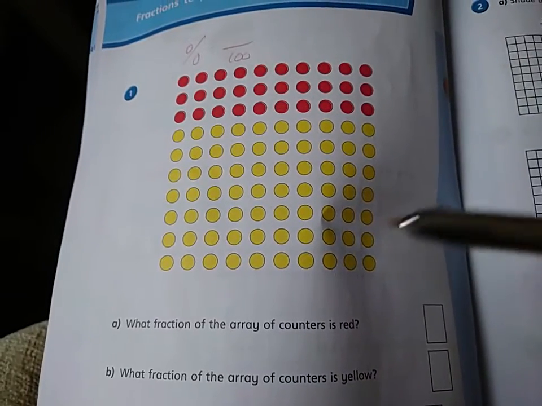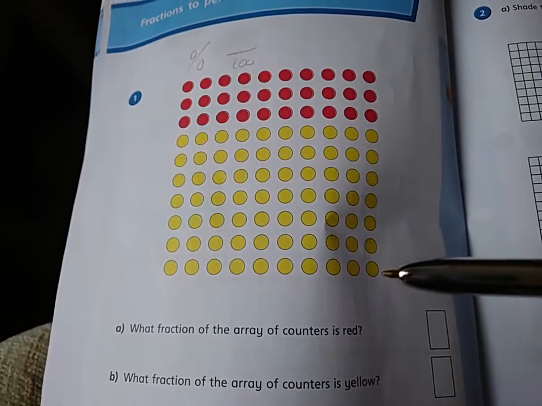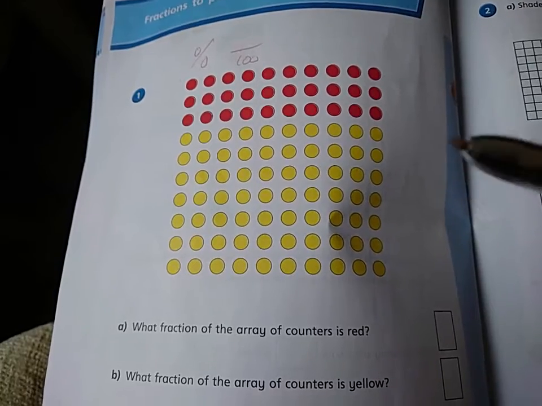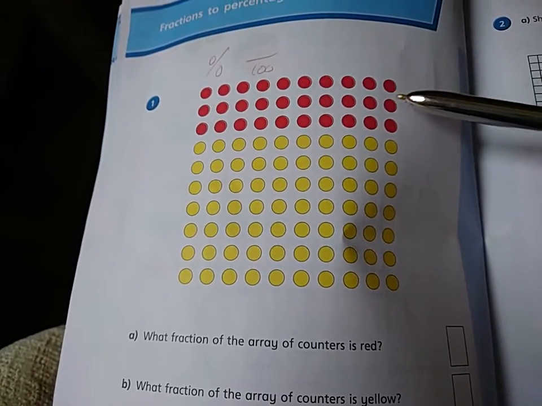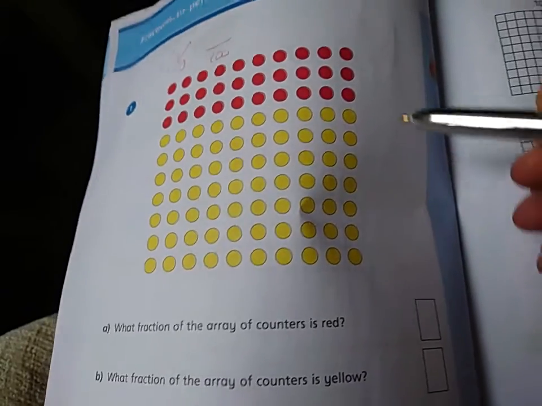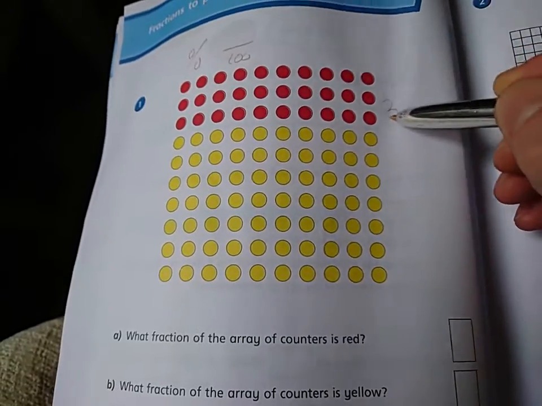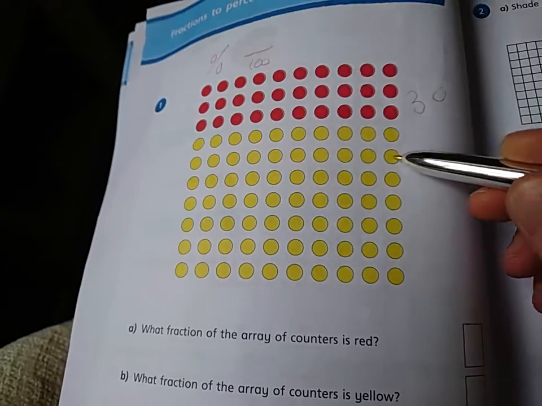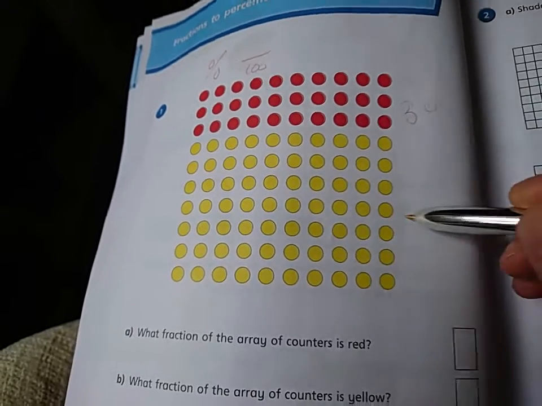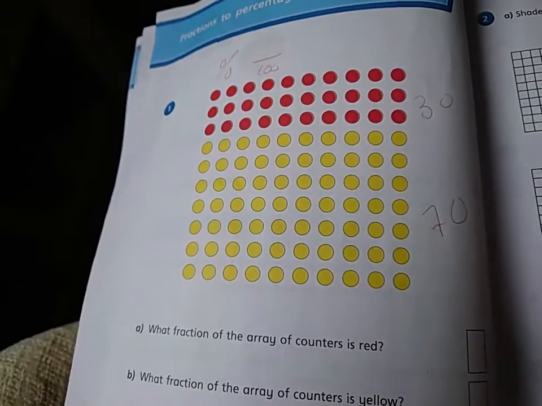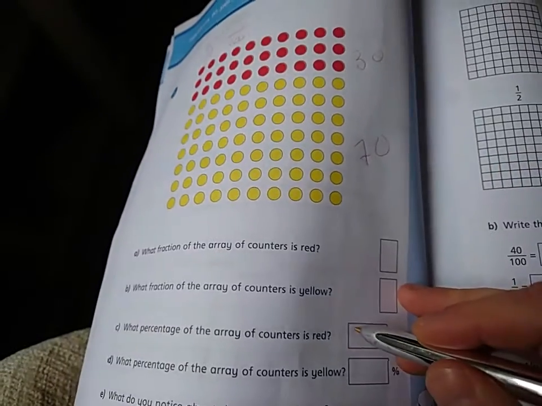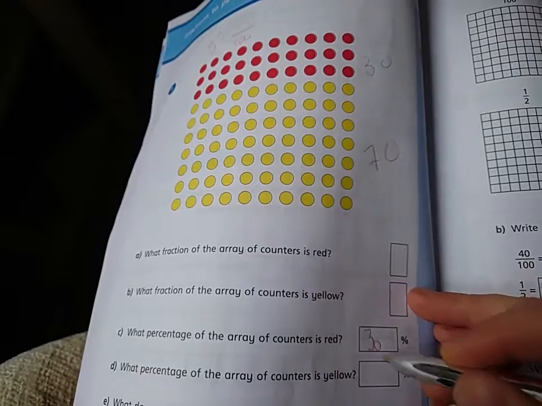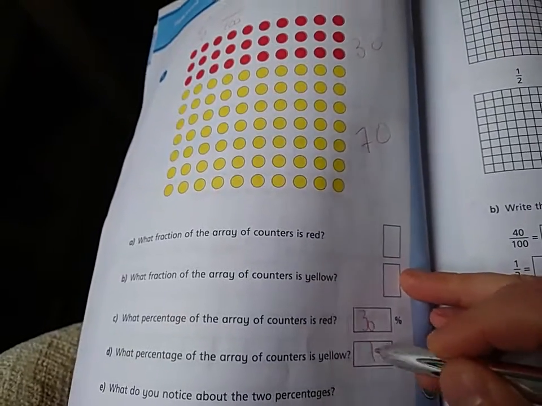What fraction of the array is red? Well, these are all in 10s, so 10, 20, 30. So 30 of them are red. 1, 2, 3, 4, 5, 6, 7 of them, 70 of them, pardon me, are yellow. So that means that if it's out of 100, then 30% are going to be red, 70% are going to be yellow. Now this is the important question here.